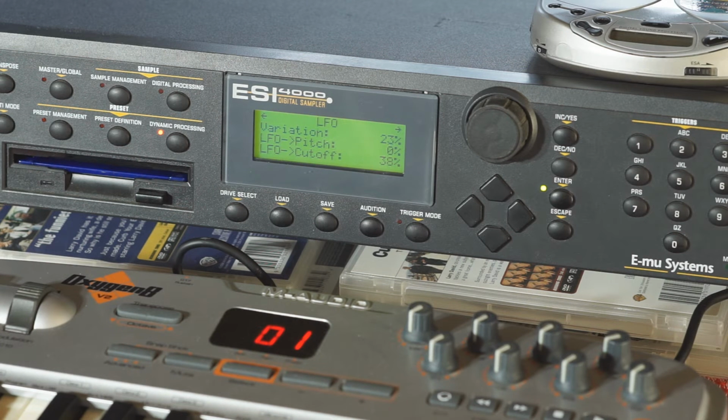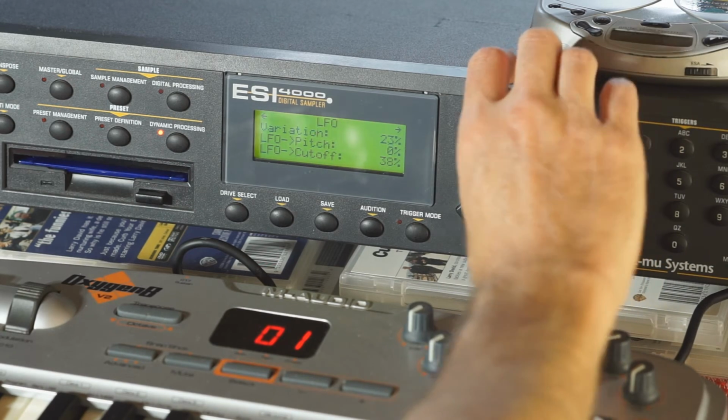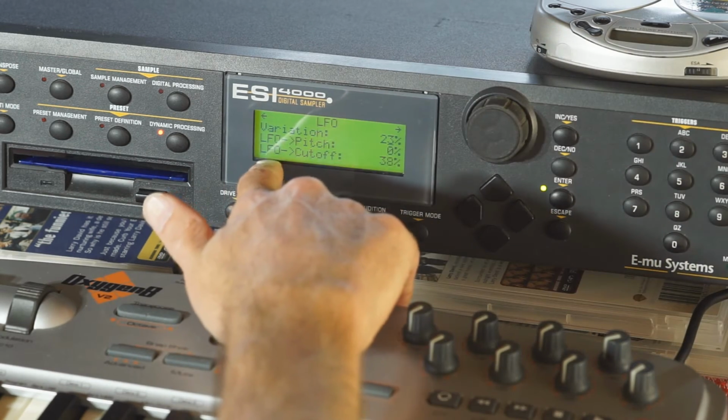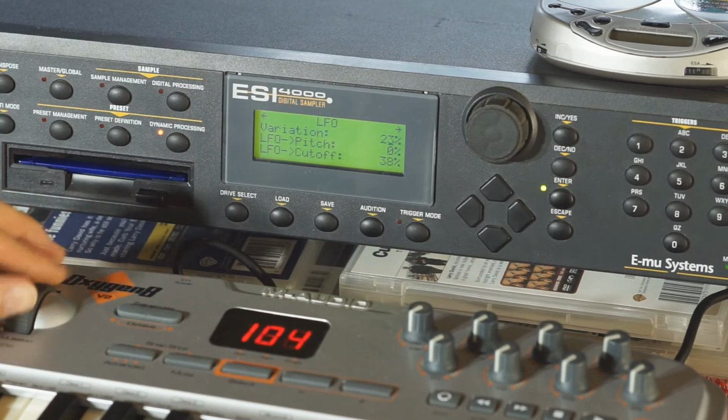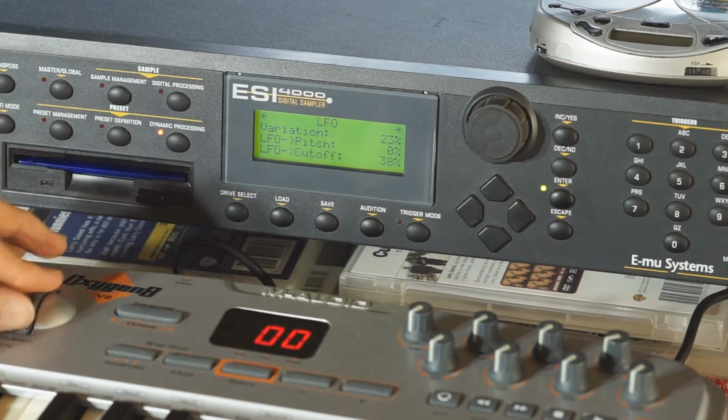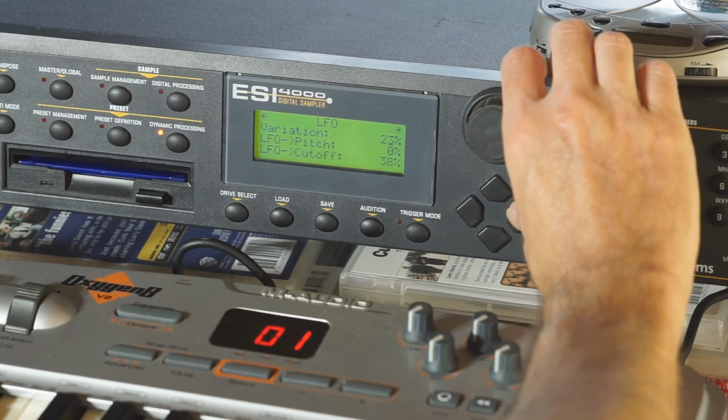That's good for setting up pads, so it'll change the LFO rate depending on the pitch that you're playing on the keyboard. So that puts a lot of variation into the sound. At the moment I do have it affecting the cutoff as well, so I'm controlling it with the mod wheel. And then the LFO is also adding a bit more movement to the cutoff.